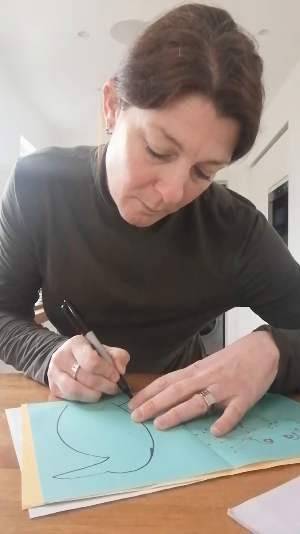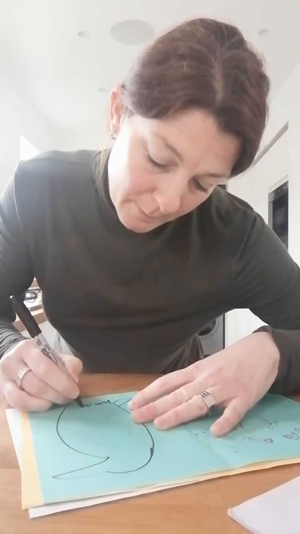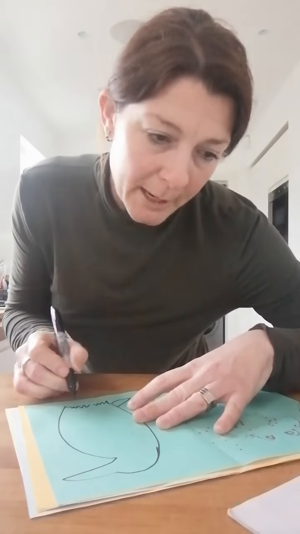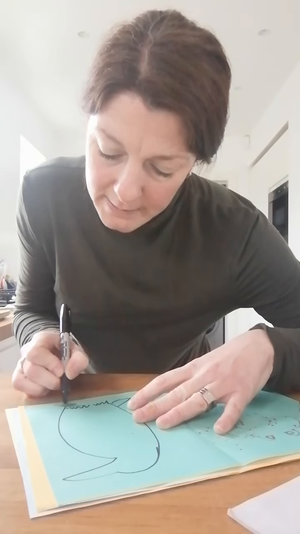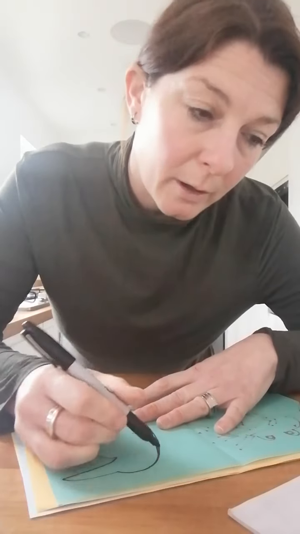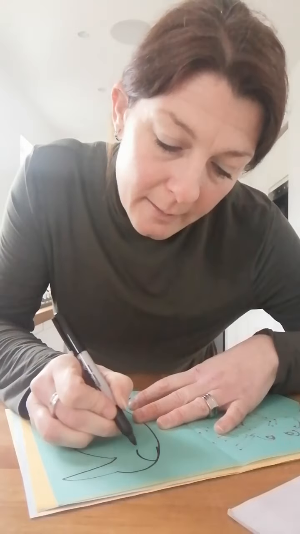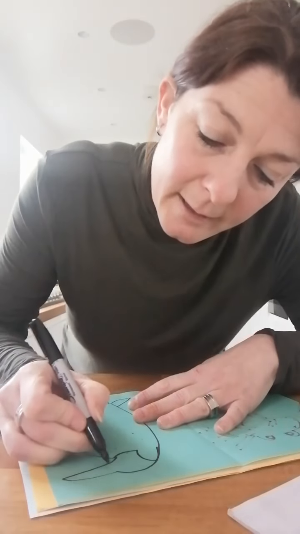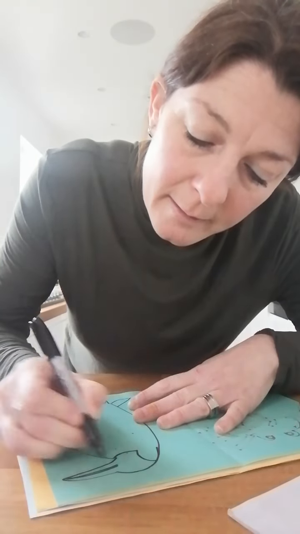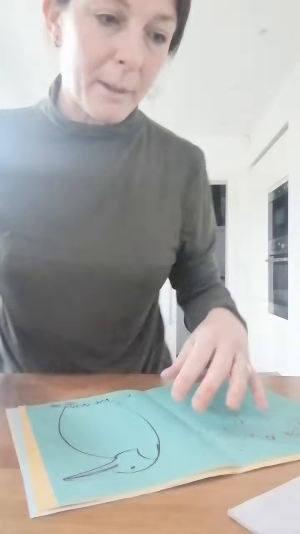Keeps him nice and warm. And then we've got a bit of fur at the bottom. And we've got some big feet coming out with quite massive claws, actually. And then we've got a little bit of pattern there. And then its beak. And then I can't see its eye, but I'm sure its eye is probably about there.